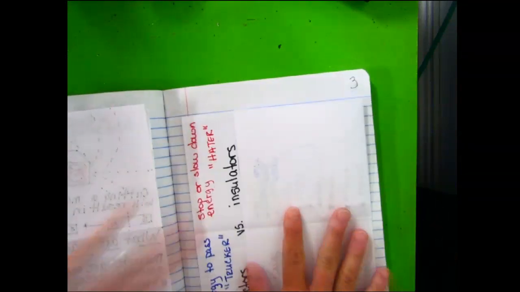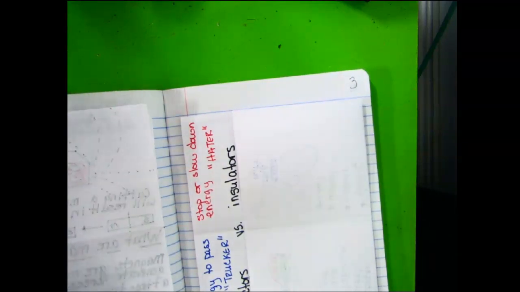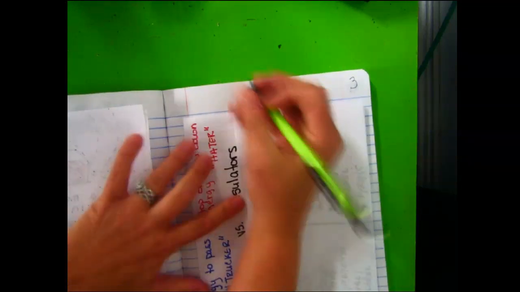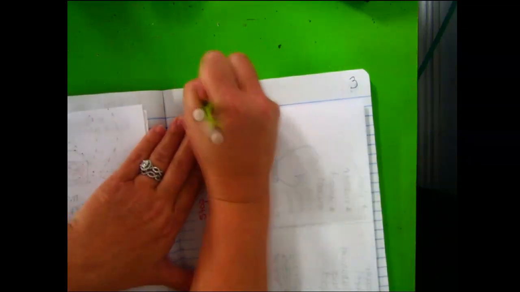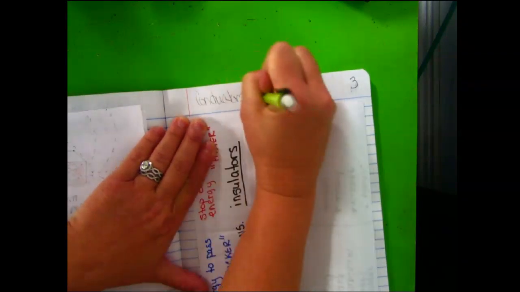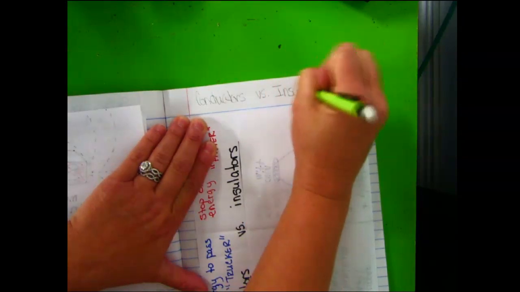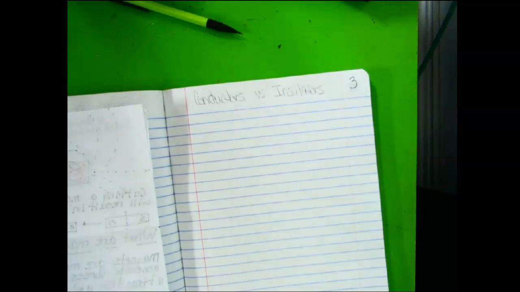I'm going to fold my paper in half. I'm going to title this page as well: Conductors versus Insulators. And then I am going to glue it down.